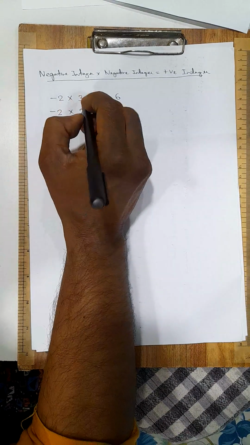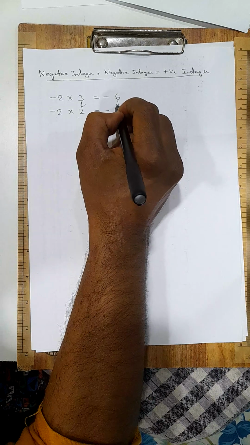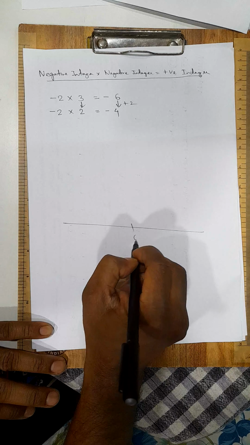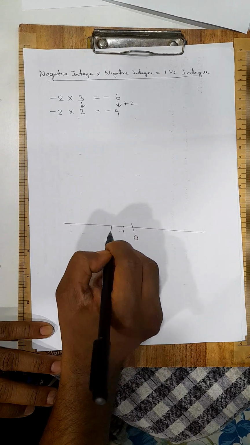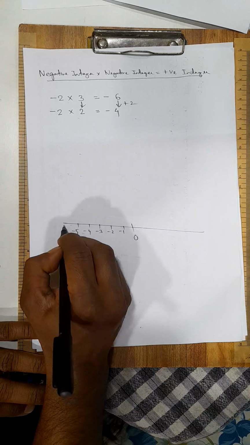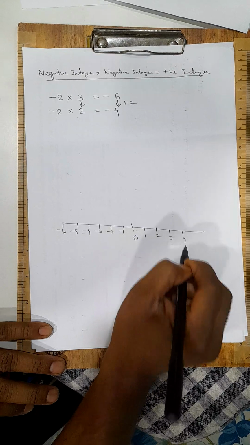Now think about this pattern. This number is the same, the other is decreasing by 1 and this product is increasing by 2. On the number line 0, -1, -2, -3, -4, -5, -6, and 1, 2, 3, 4 suppose.